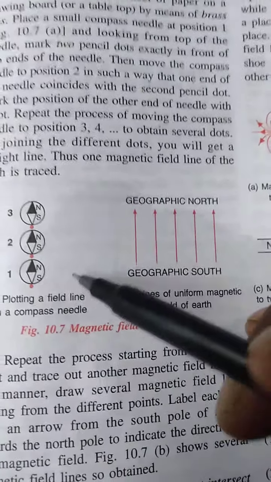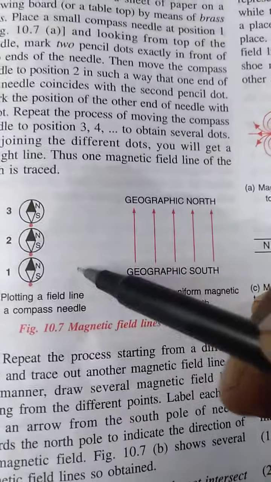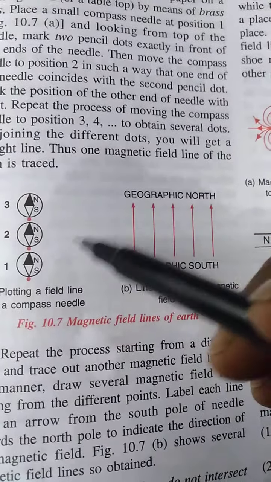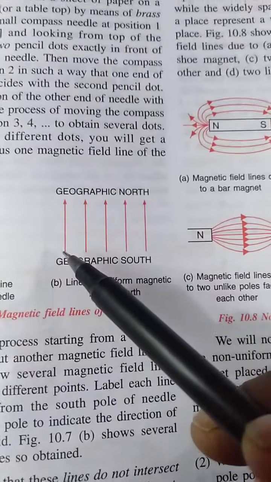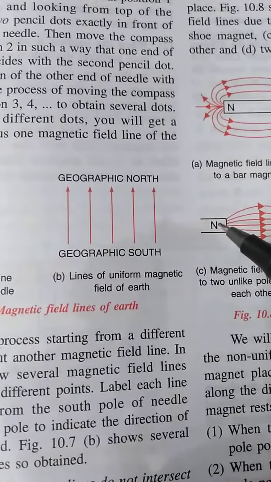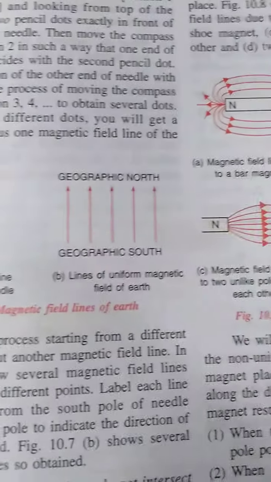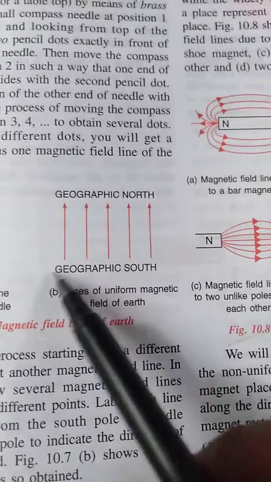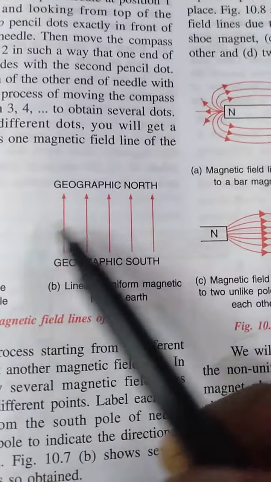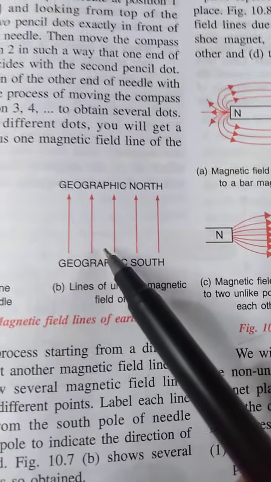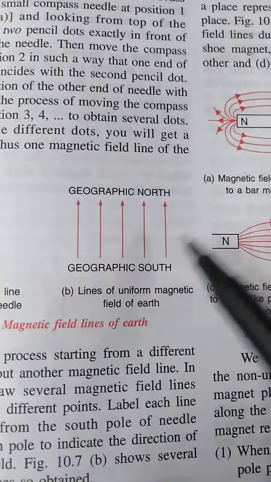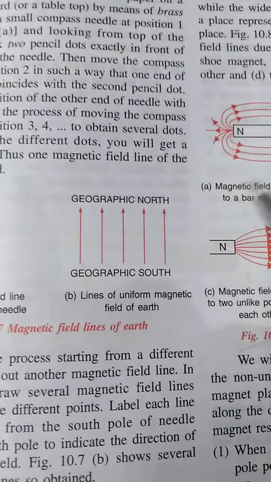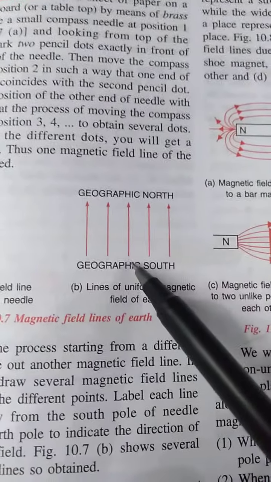After some time, you take the compass and start from the nearby end. You will see parallel, equispaced magnetic field lines. These magnetic field lines are parallel, which means that there is a uniform magnetic field here. So this suggests that the Earth's magnetic field is uniform at a point.